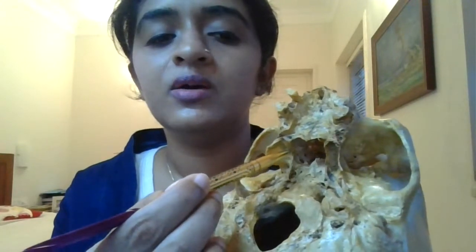Likewise here also the medial pterygoid plate, and this is the lateral pterygoid plate. So as such you call it the pterygoid process. Hope that is clear.